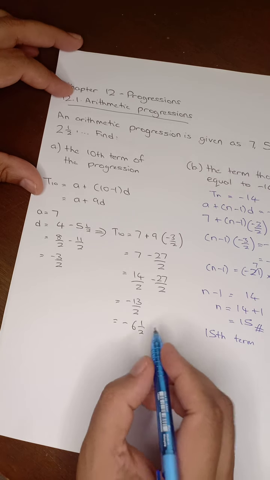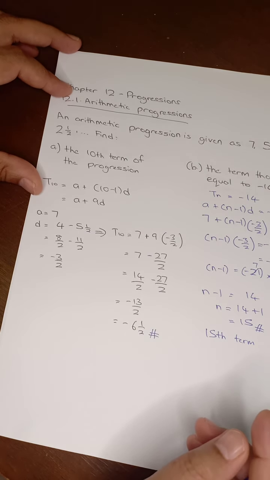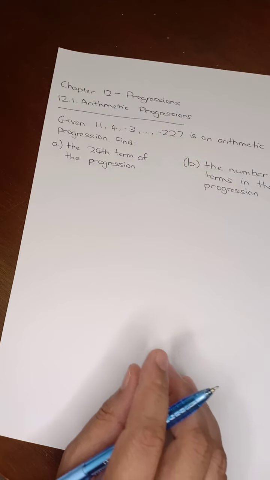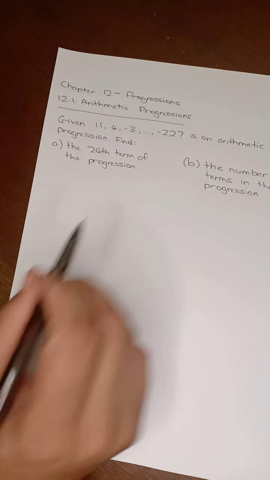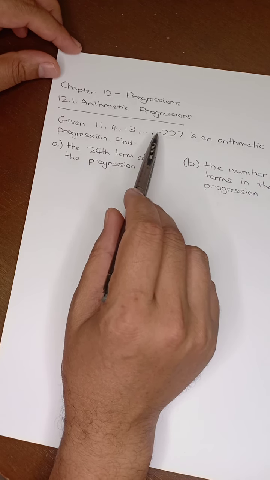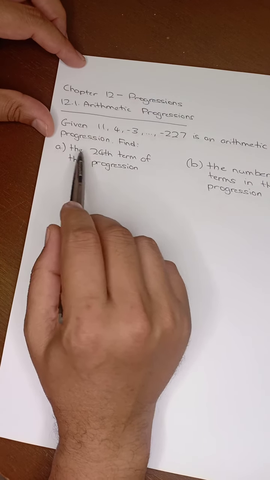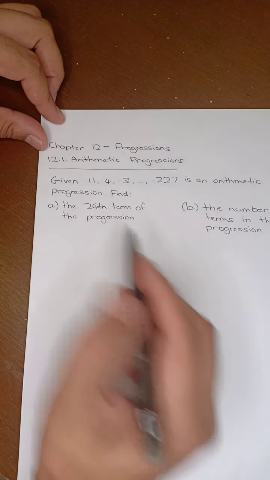So initially the 10th term is the answer for question A. Okay, we move on. We look at the next question. Given 11, 4, negative 3, and so on, up to negative 227 is an arithmetic progression. Find the 24th term of the progression.